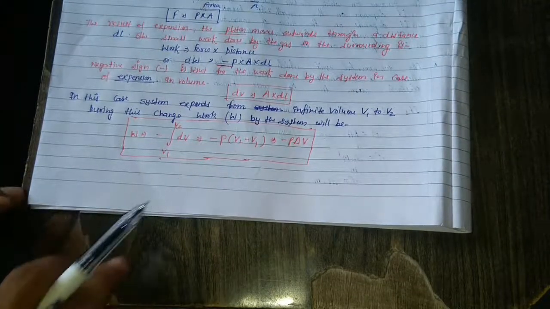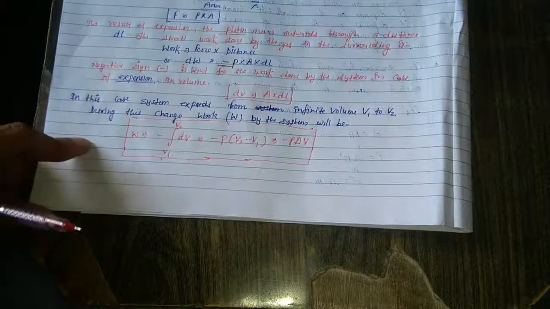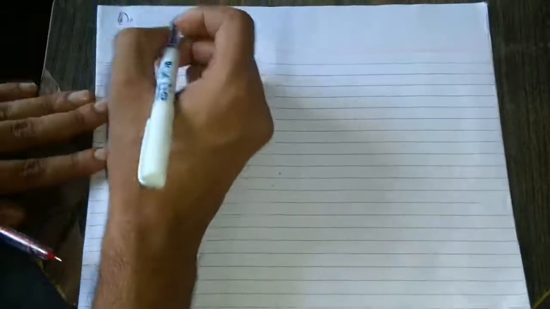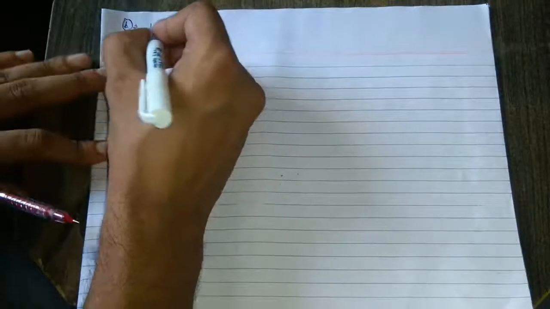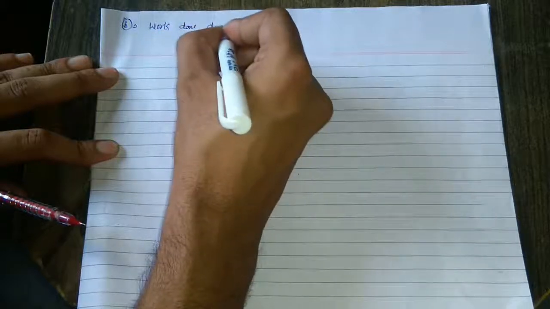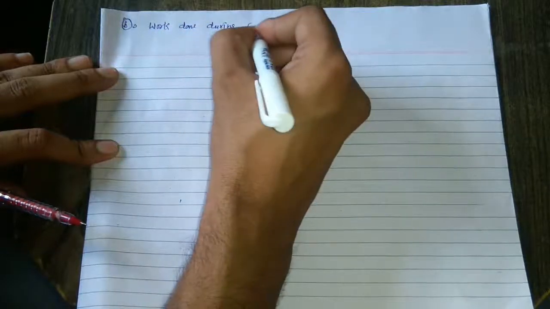Now in contraction in volume, the next is work done during contraction.